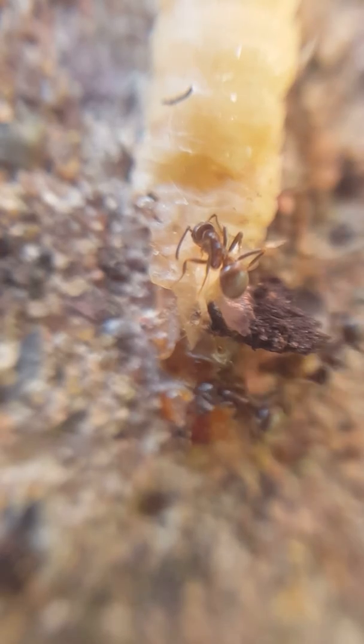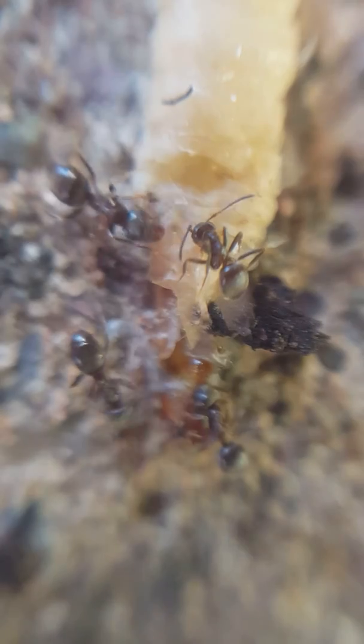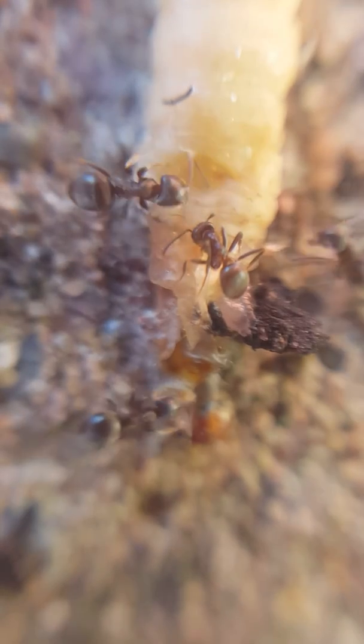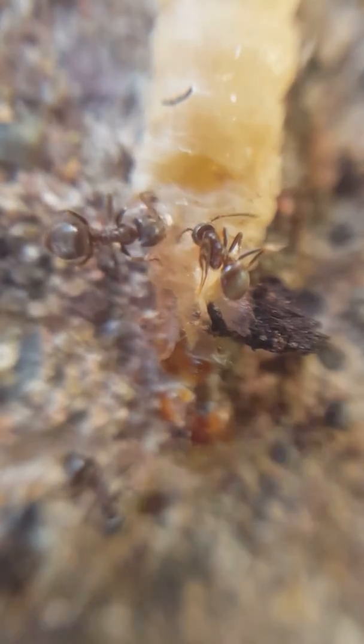And other species, like leaf-cutting ants, don't go out and forage as these ants, these Lasius niger in the video, would do. They have a special type of fungus, and they basically put leaves and other plant material onto the fungus.